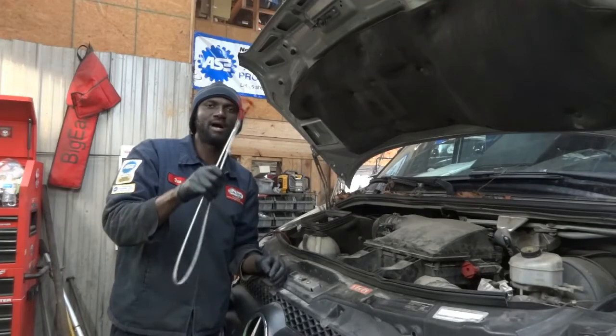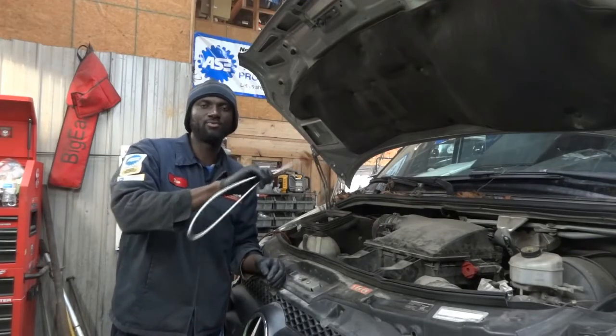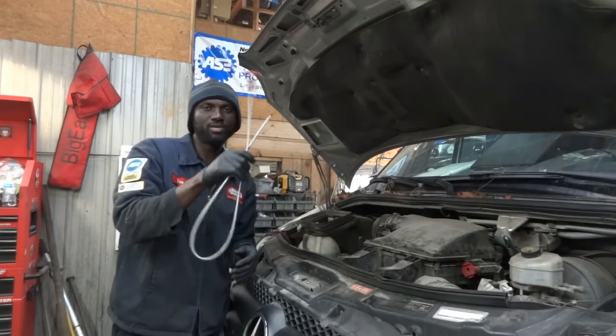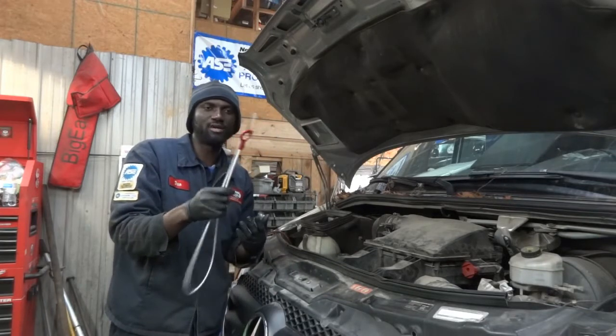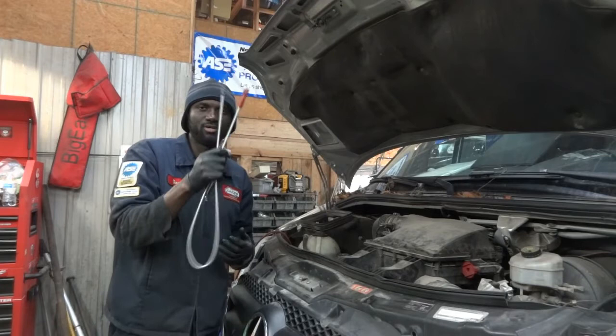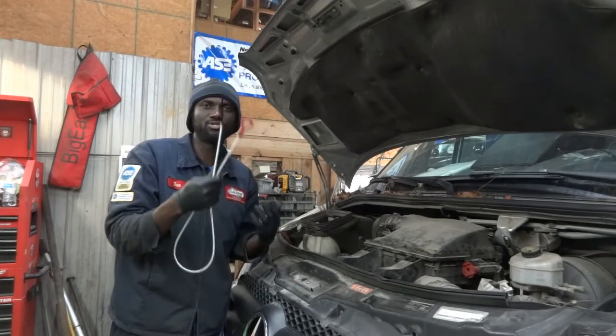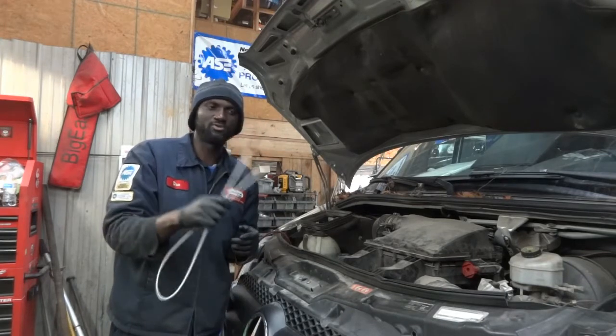You have to buy this separately. It doesn't come with the vehicle. I got mine on eBay. So this is good to have. You can order it online. I think I got it for 20 bucks. You can order it and keep it in your van so you can be checking your transmission fluid by yourself.